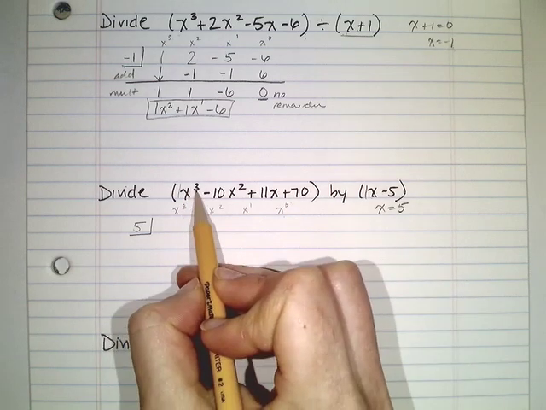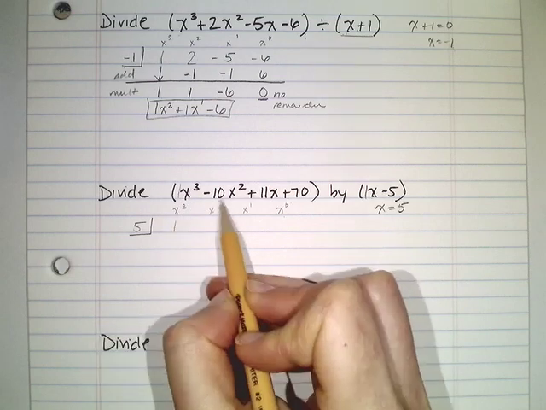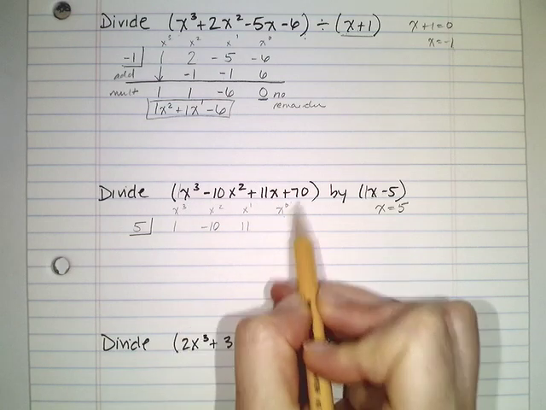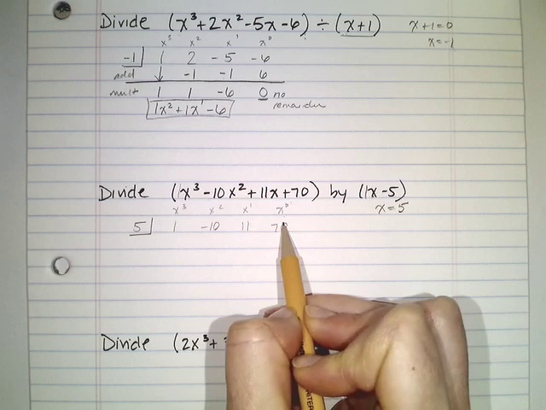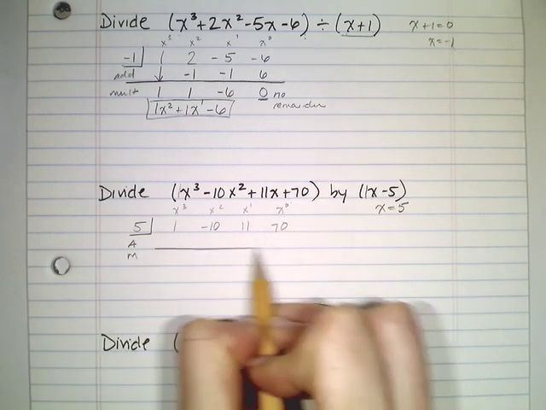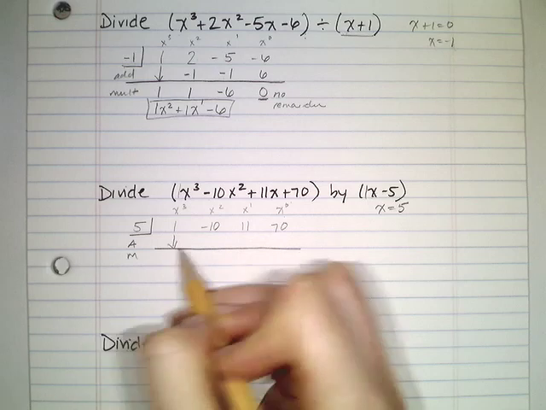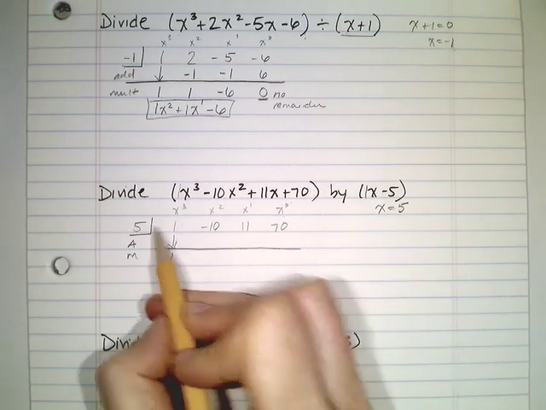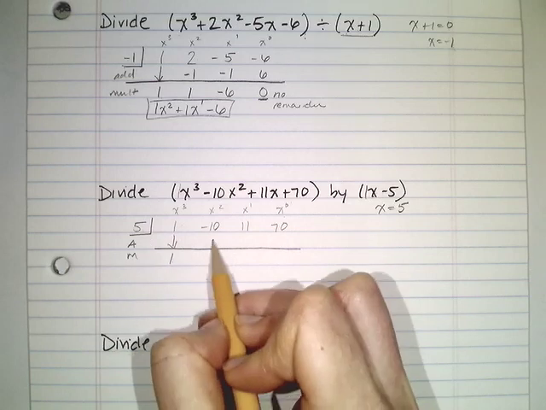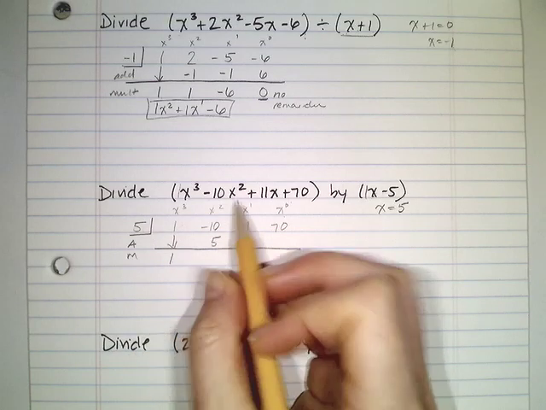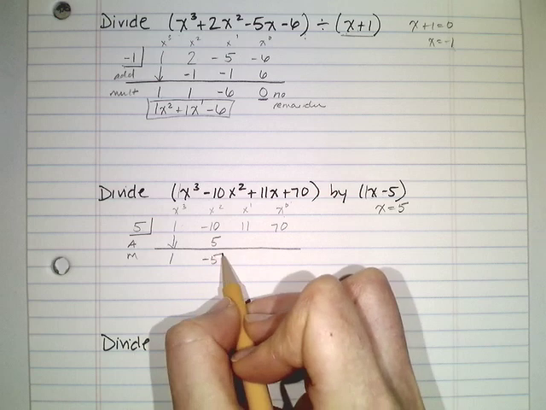So x to the third, that's a 1. Negative 10, 11, and 70. Now above the line we add, below the line we multiply. Have to start somewhere, so you got to bring down the 1. Have to start with multiplying. 5 times 1 is 5. Negative 10 plus 5 is negative 5.